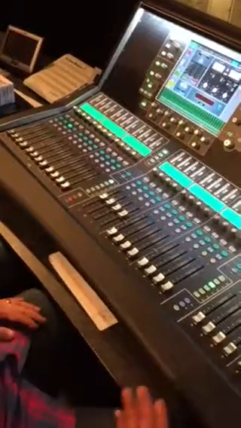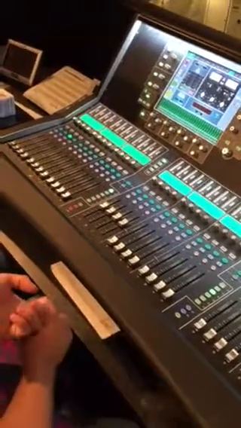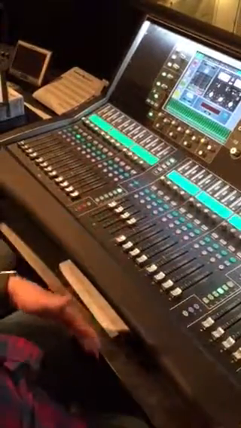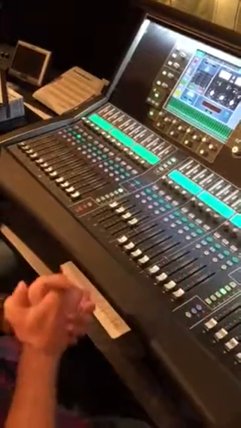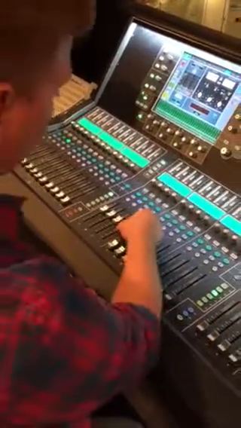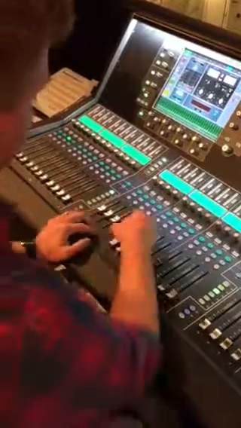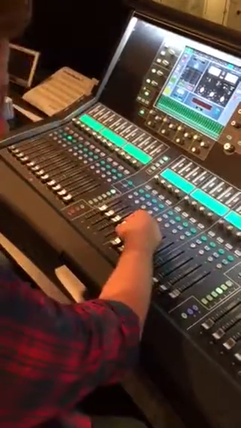So, if you're running out of channels, if you're running out of groups to bus to, because groups are a great way to do all the master EQ for a bunch of vocals all at once, you can also have this here. These are linked together. Keep that in mind, okay?